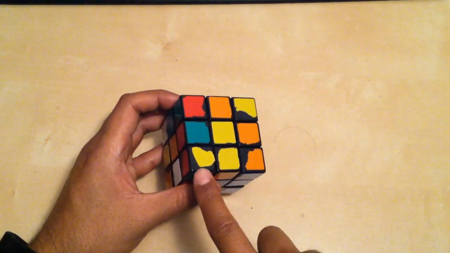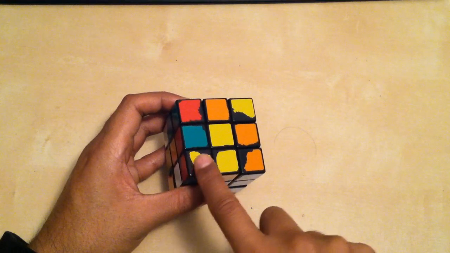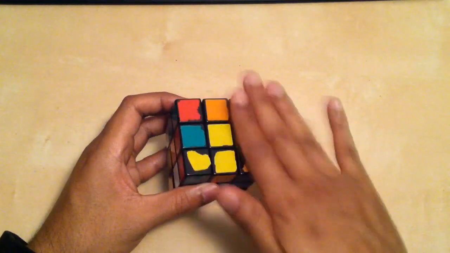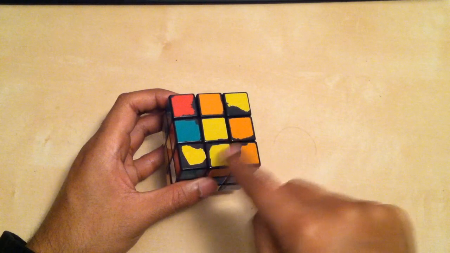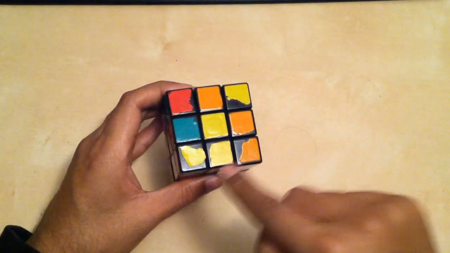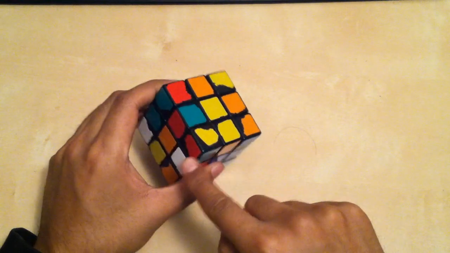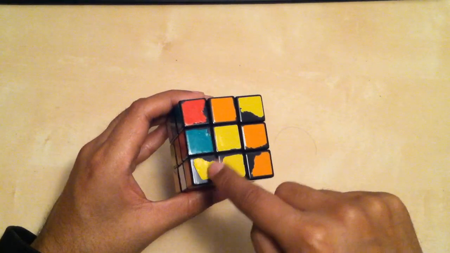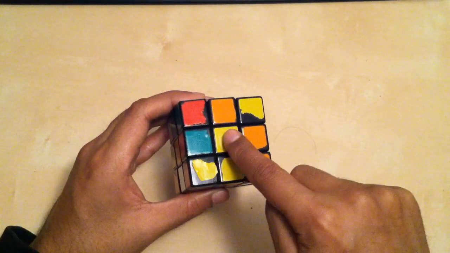A corner is oriented if the sticker on the top face, I'm looking at the top right now, matches the center sticker, or the opposite color sticker. So for example, green, red, yellow. Yellow is on the top and it matches yellow.